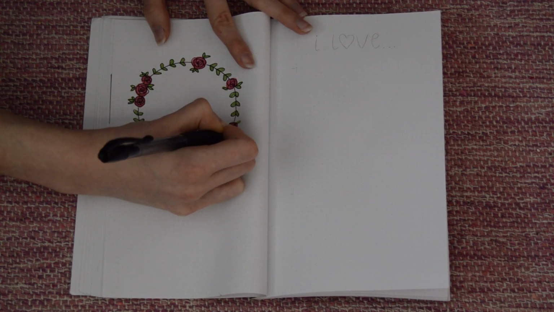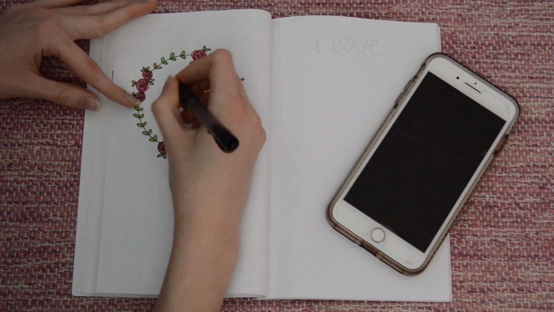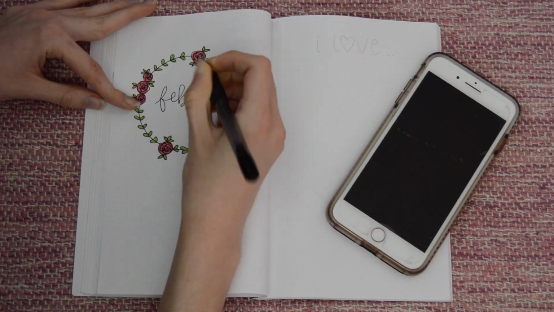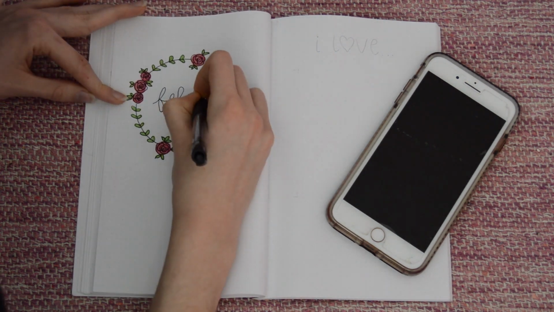And then in the center of this, I just wrote February in cursive. This is just my normal cursive. I didn't try to do anything fancy. I did forget the U, so it looks a little bit ratchet, but please excuse that. And then I just added a heart.